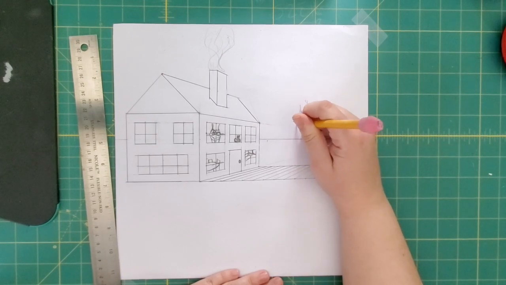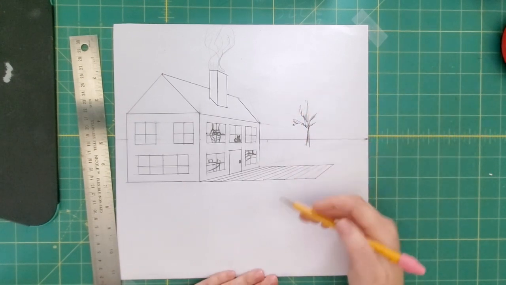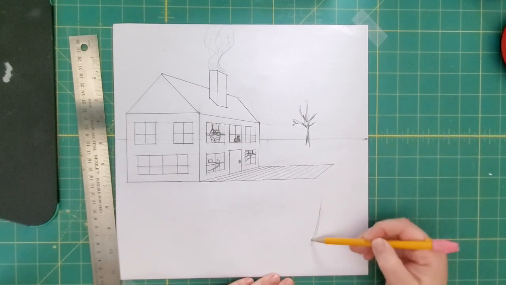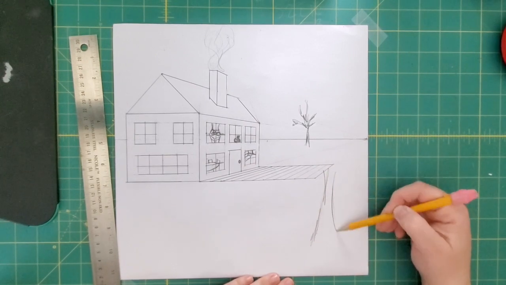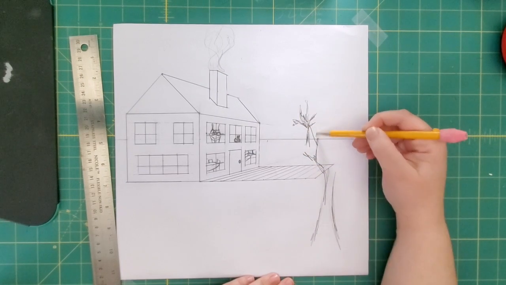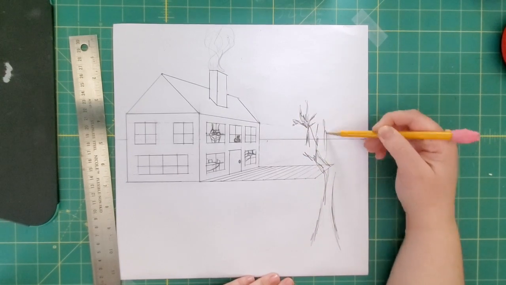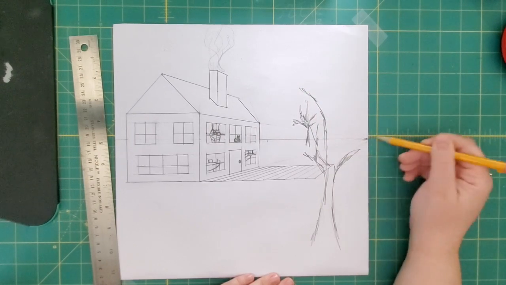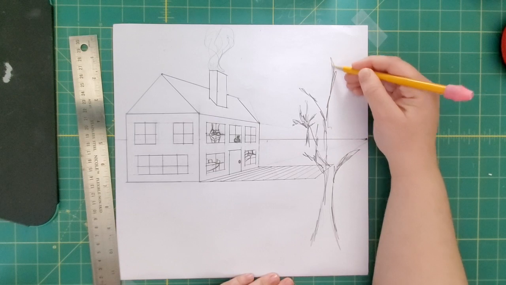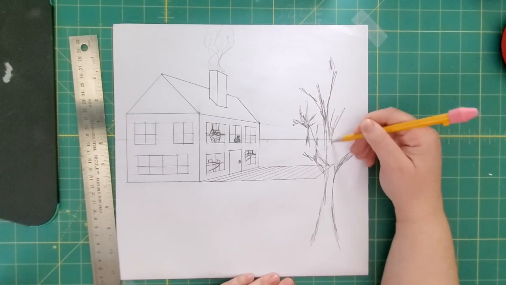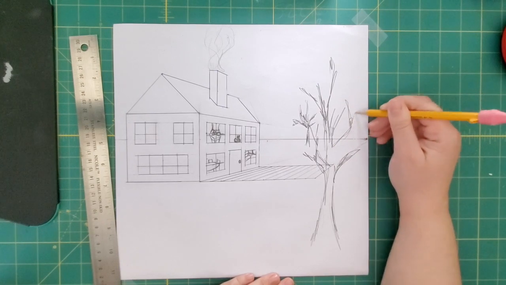So there's a tree without leaves, so I'm going to go really spiky. And then maybe there's another one over here that's on this side of the path. But this one is going to be a lot bigger because it is closer to us. So this one will not look as small as the one that was further away. They might end up being the same size trees in reality, but because it's further away, it's going to look smaller. And because this one is closer, it's going to look larger.